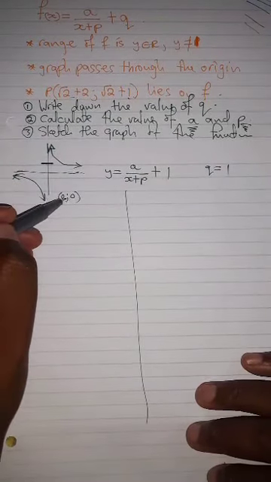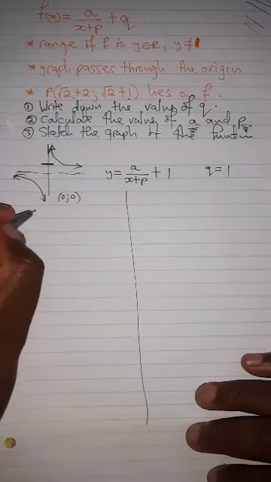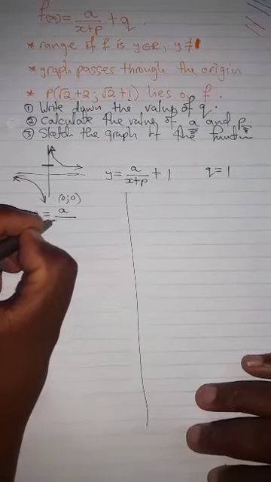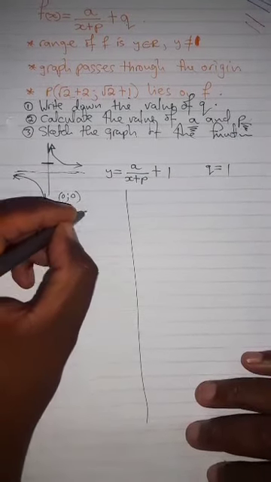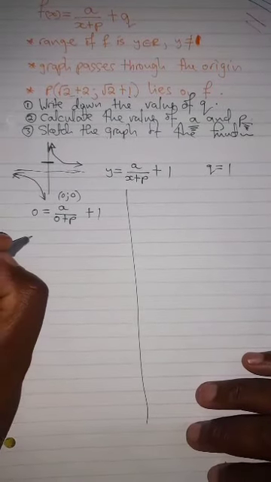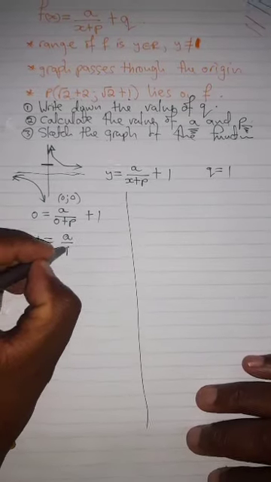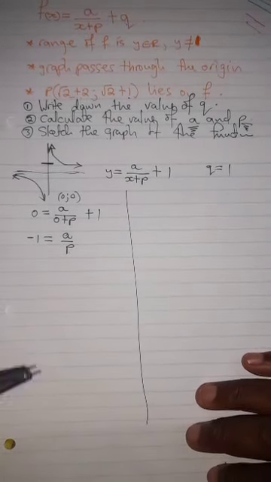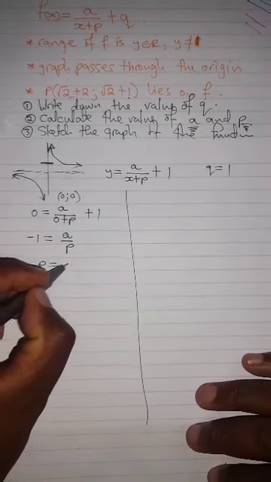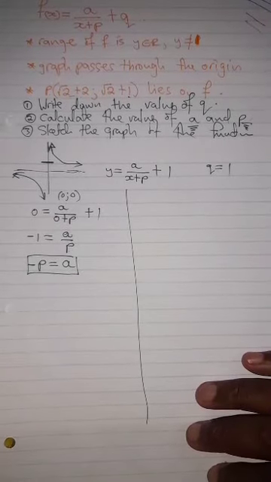If we substitute this coordinate into this equation, we have 0 is equal to a over 0 plus p, plus 1. Take the 1 to the other side, we have negative 1 is equal to a over p, and then the p goes to multiply, so we have negative p is equal to a. That's our first equation there.